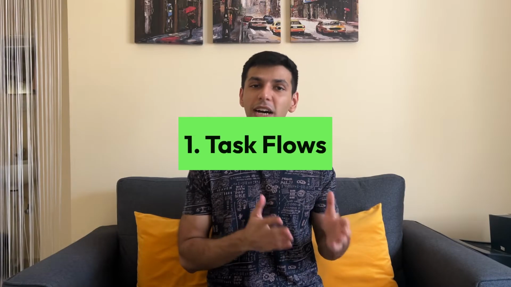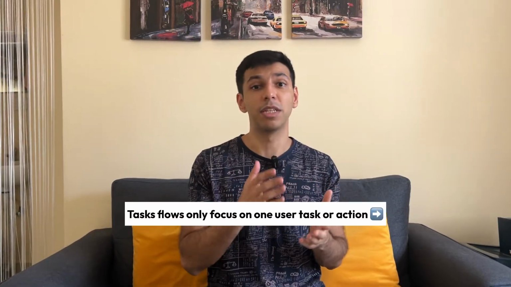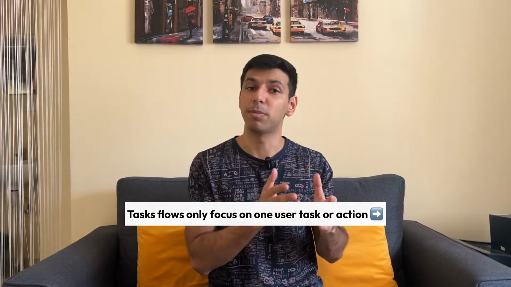First, let's talk about task flows. A task flow is a linear path a user takes to achieve a particular goal. The word linear means straight, so we focus only on a specific task. For example, on Uber, if a user wants to book a ride, they will open the app, tap on the search bar, type a destination, select their desired destination, choose a ride, and then tap on the confirm CTA button. As we can see, this path is linear and it helps us look at the different steps that a user needs to take in order to achieve a particular task.